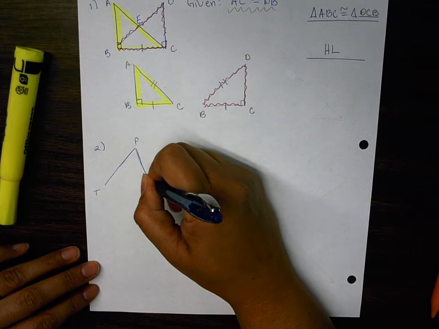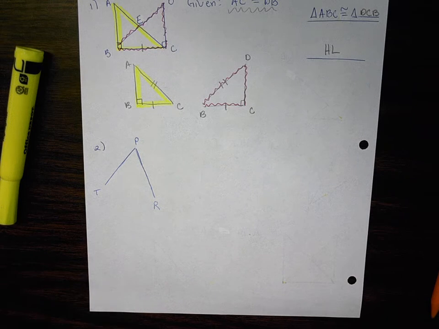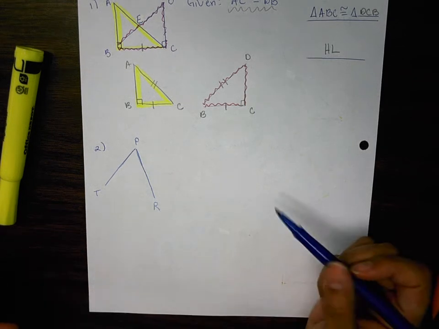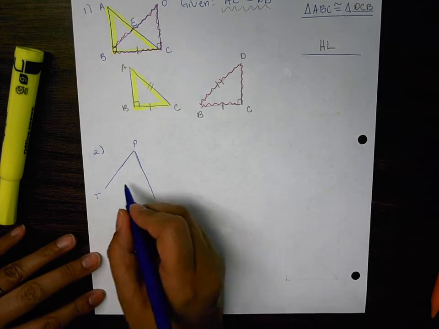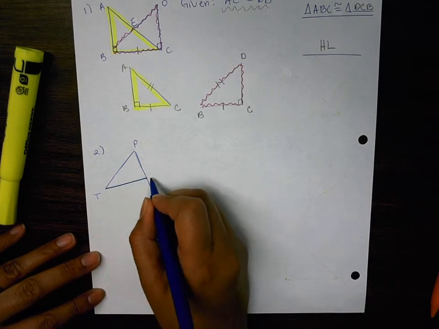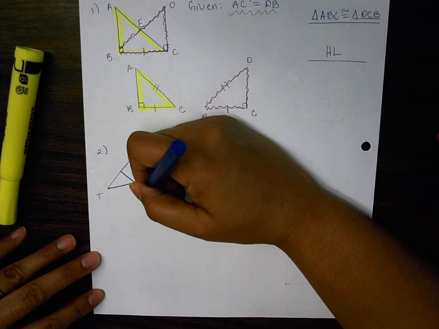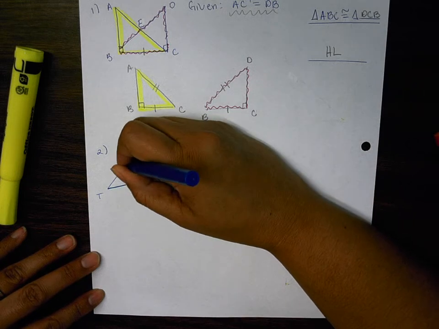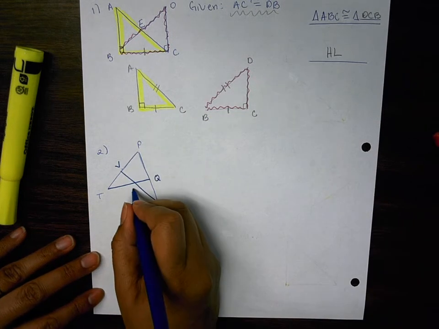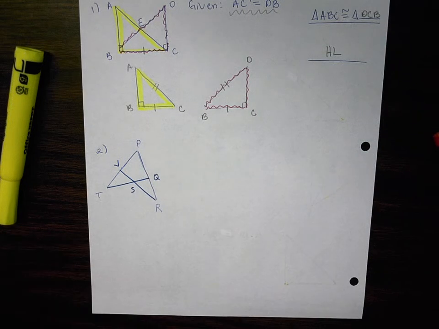Everyone have this picture? All right, we are going to connect TQ and RV.